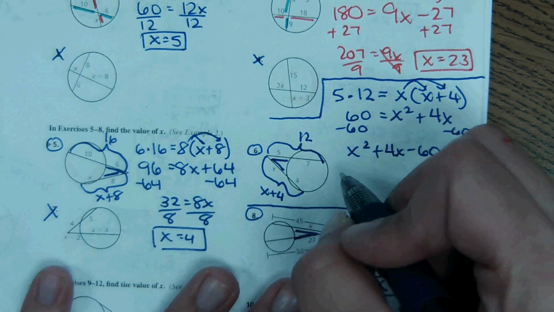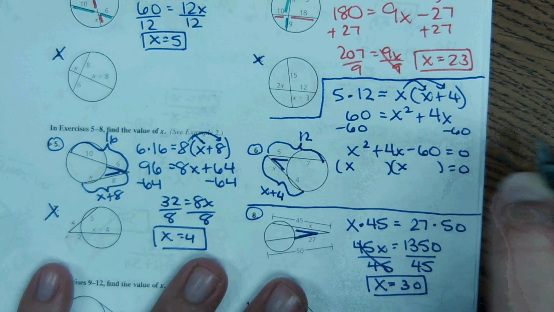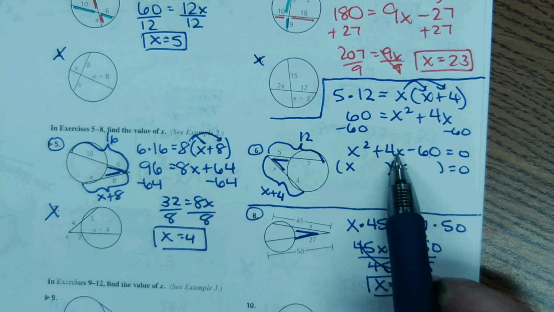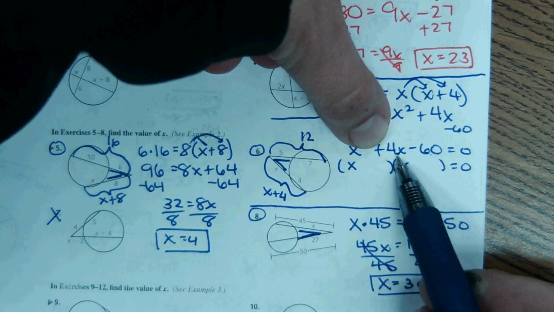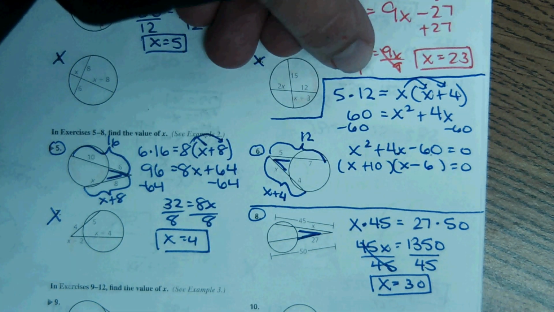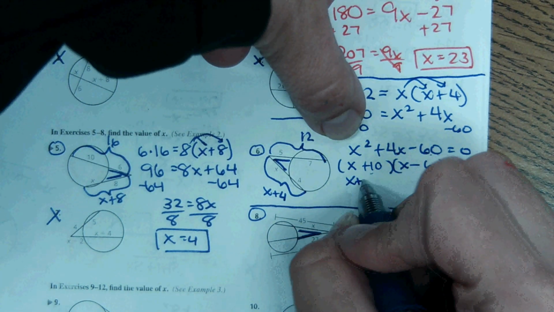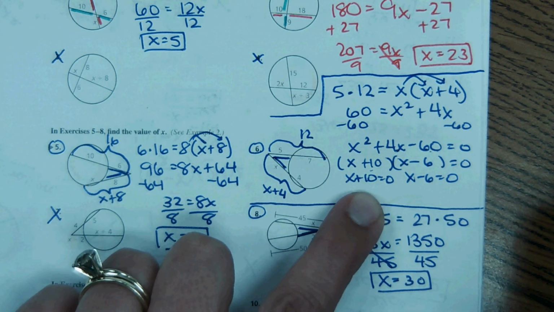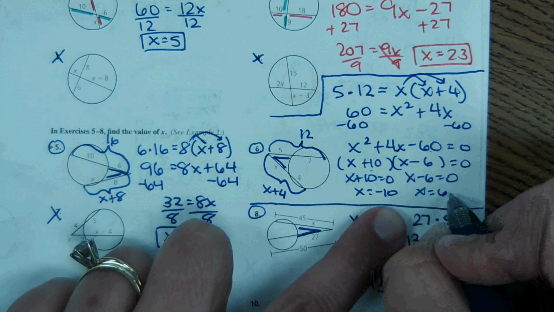Then we have to factor this. This may bring back some memories from algebra. The x here and an x here. And you need two numbers that multiply to negative 60 and add to 4. So those two numbers would be like 10 and 6 would multiply to 60 and add to 4. So positive 10, negative 6. The next step is to set each of these equal to 0. So x plus 10 equals 0 and x minus 6 equals 0. You'd solve for x, so you get x equals negative 10 and x equals positive 6.